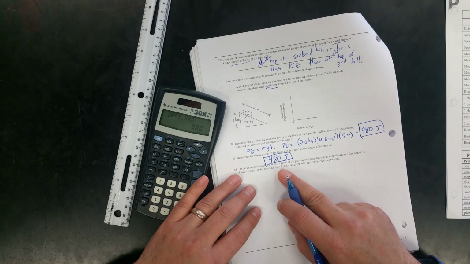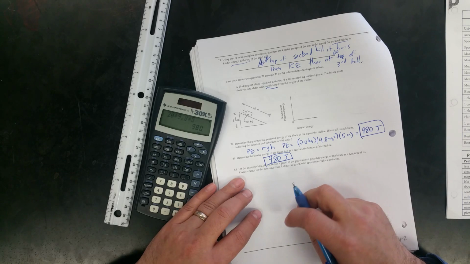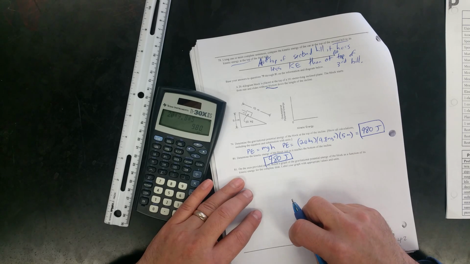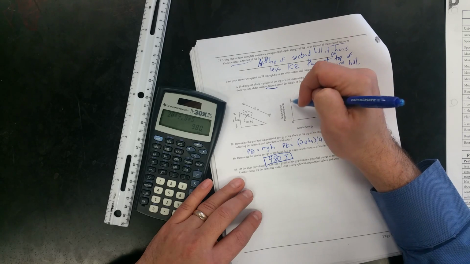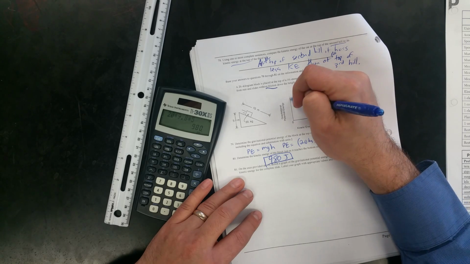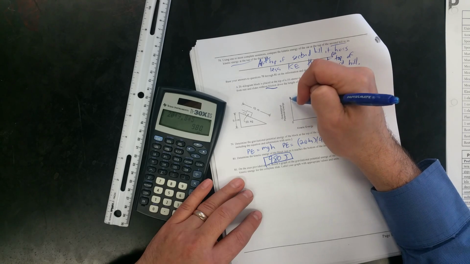On the axes above, sketch the graph of gravitational potential energy of the block as a function of its kinetic energy for the complete slide. Label your graph with appropriate values and units. So at the top, gravitational potential energy is maximum and kinetic energy is 0, right?